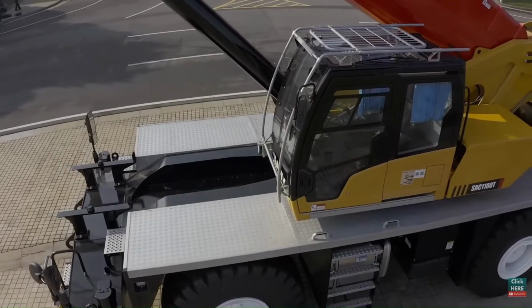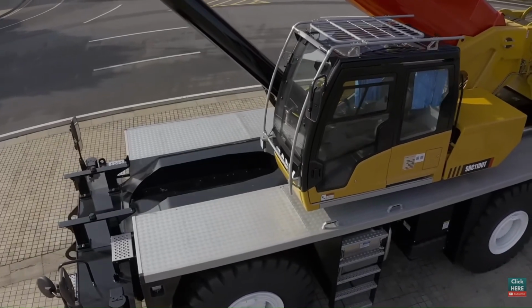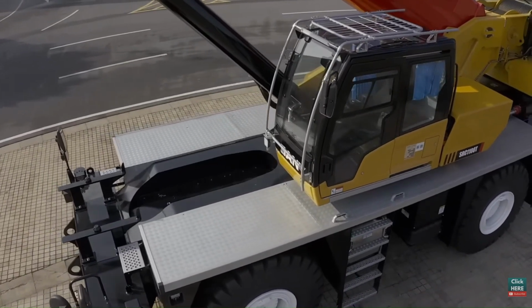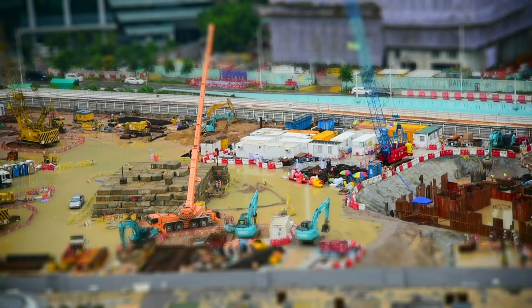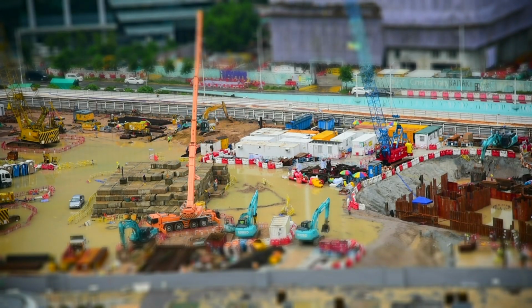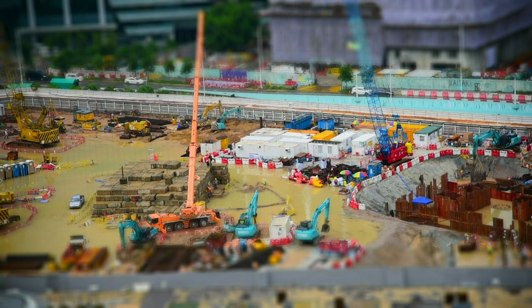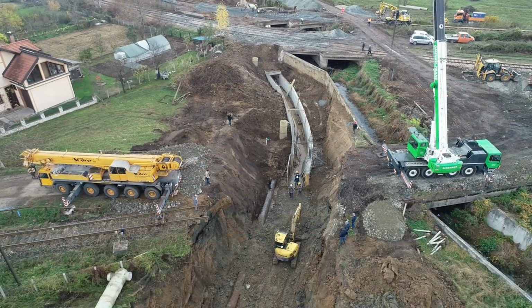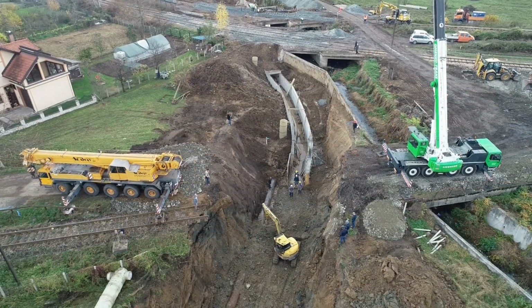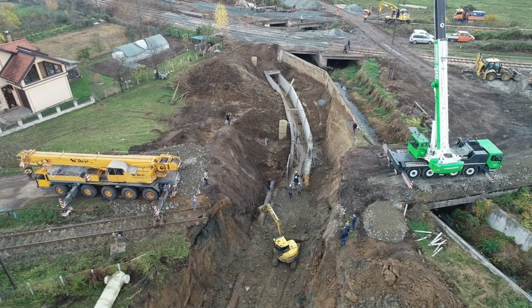Now, the conclusion is here. In conclusion, telescopic cranes stand as marvels of engineering ingenuity, embodying the fusion of innovation and utility. Their exceptional capabilities empower industries across the globe, facilitating the completion of complex projects with precision and efficiency.